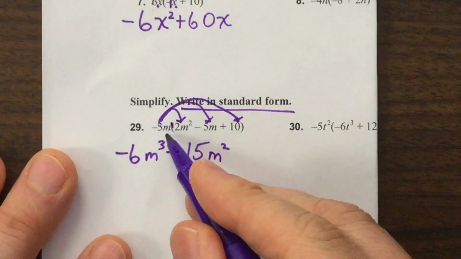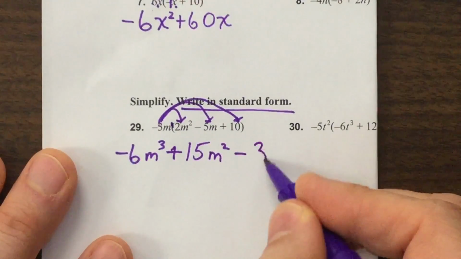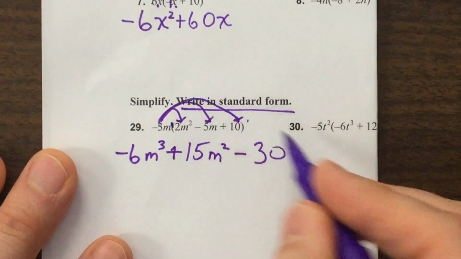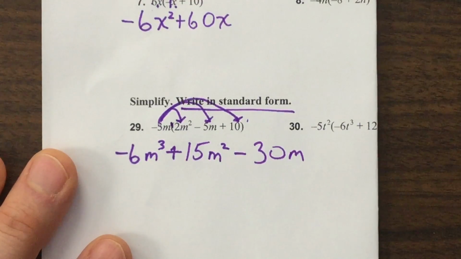Lastly, we have negative 3m times positive 10. The negative 3 times positive 10 is negative 30. And that m is also being multiplied in, so we do have an m on the end of that negative 30. So we take a look at it.